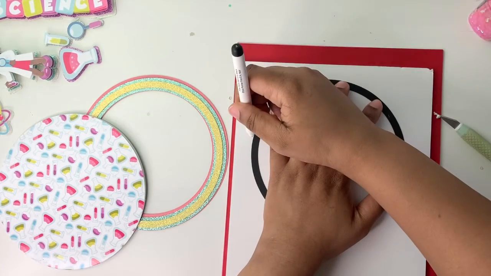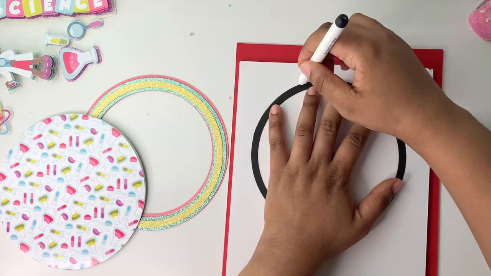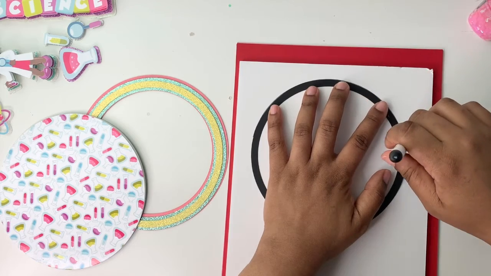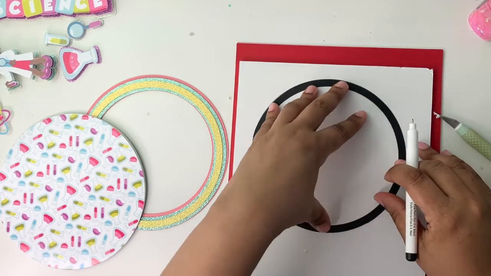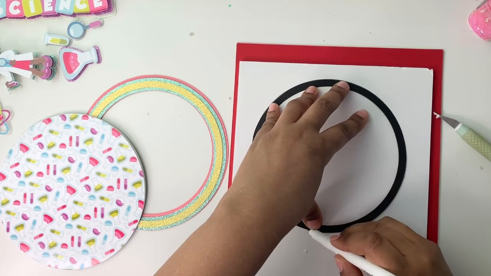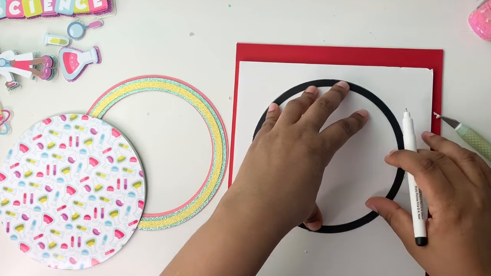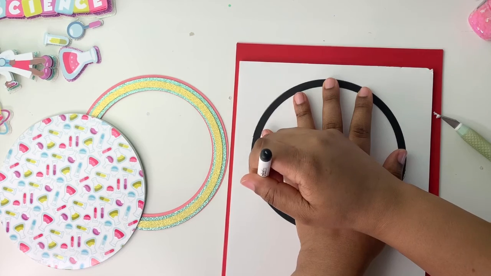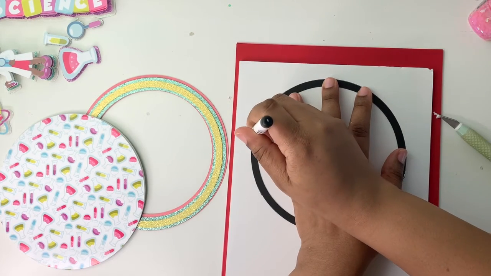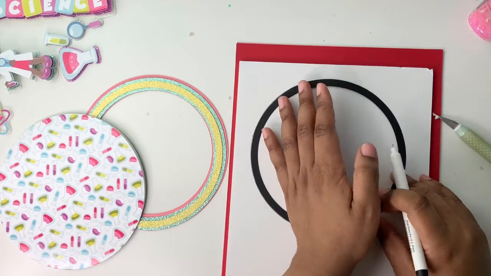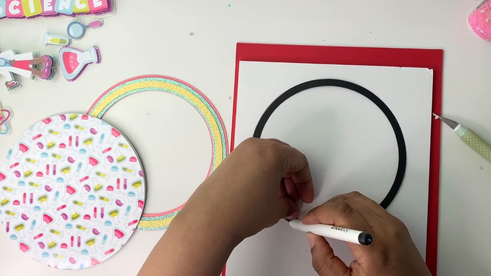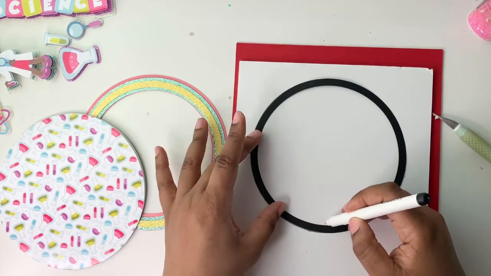I just dropped my top. Trace the circle. And if you mess up, it's okay, because no one's going to see the lines.